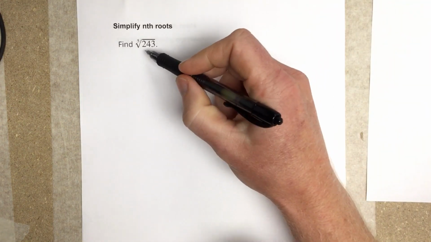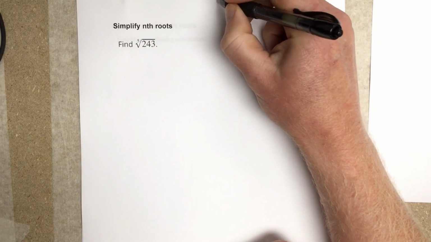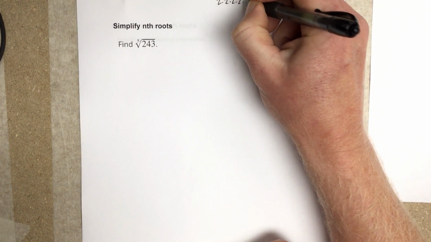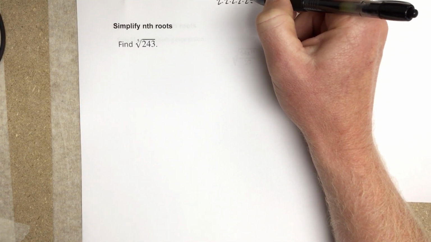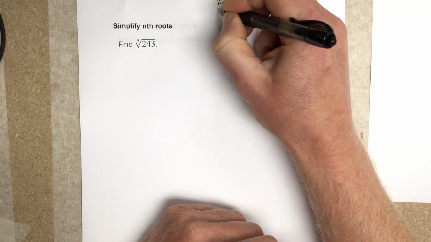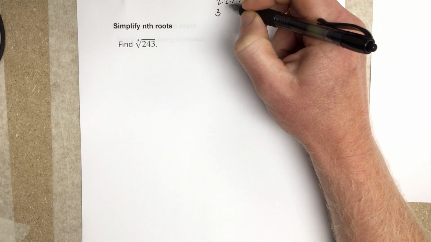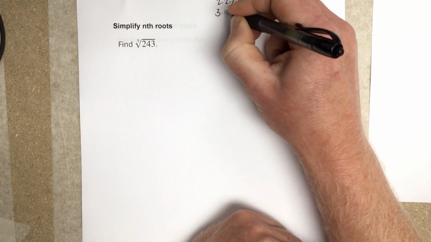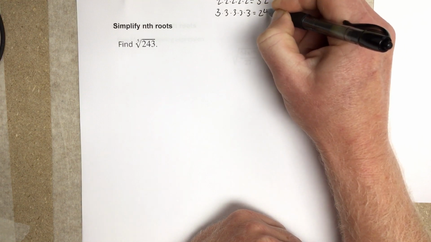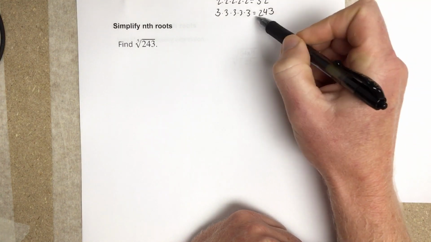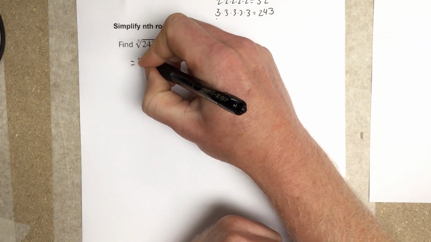So now we have the fifth root of 243. I'm going to start by evaluating some fifth powers. So I got 2 times 2 times 2 times 2 times 2, so 2 to the fifth power is 32. And then I'll do 3 to the fifth power. So 3 times 3 times 3 times 3 times 3, that's actually 243. So the fifth root of 243 would be 3. So my answer for this problem would be 3.